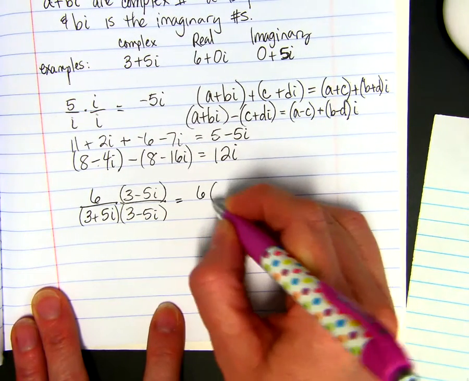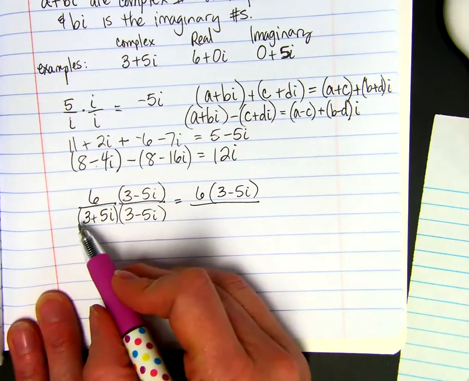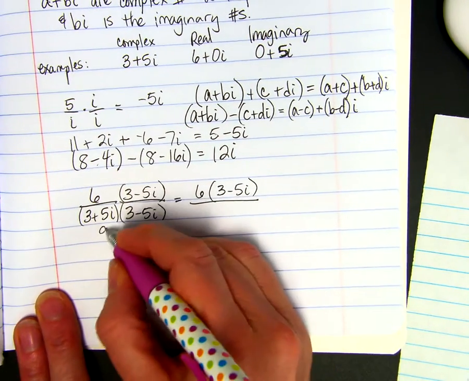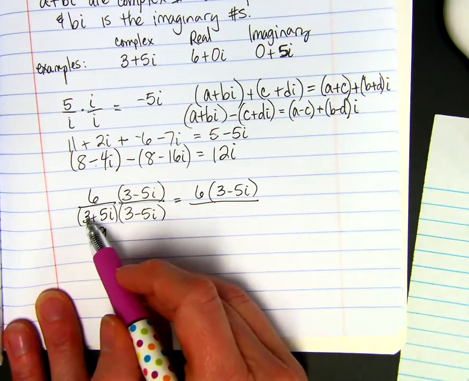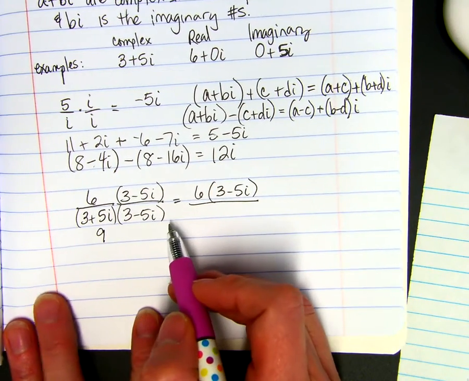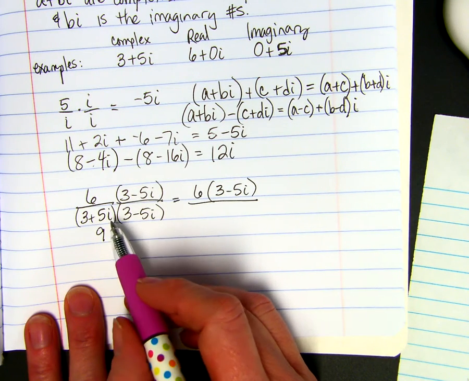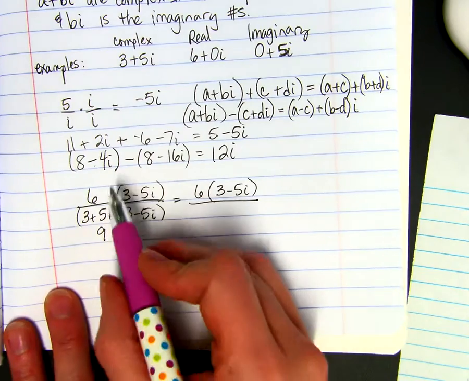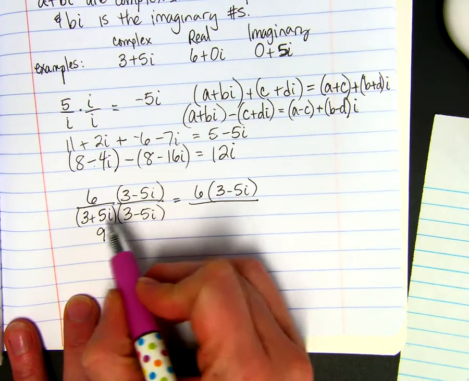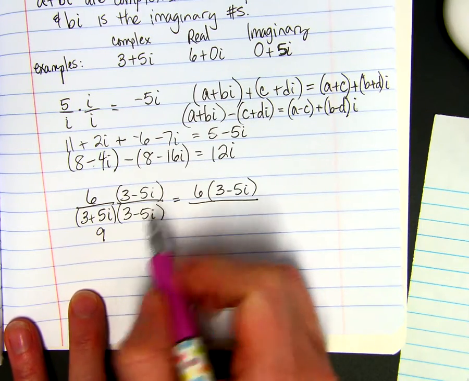So you have 6 times 3 minus 5i divided by, so 3 times 3 is 9. The middle terms cancel out. 5i times negative 5i is negative 25. No, it's positive 25, because you'll get a negative 25 and then i squared is negative 1, so it becomes plus 25.